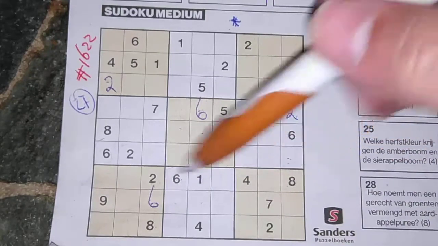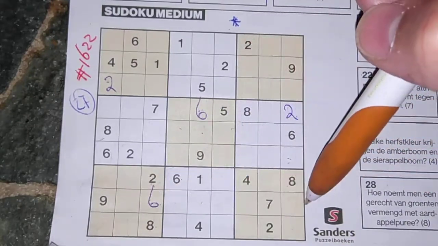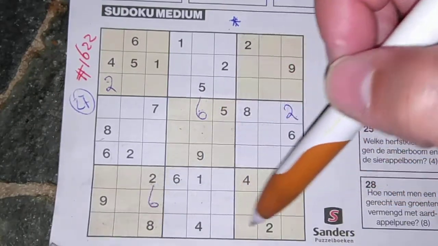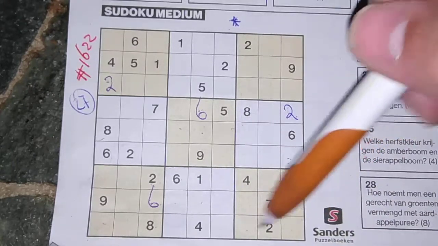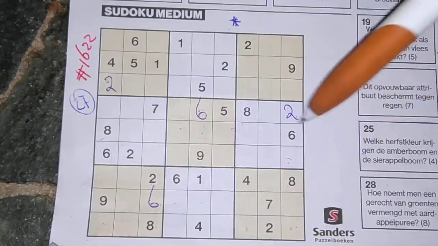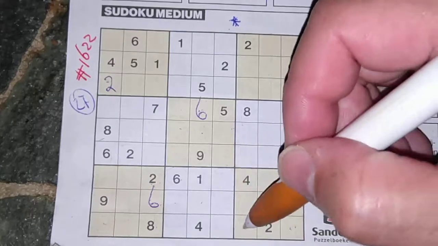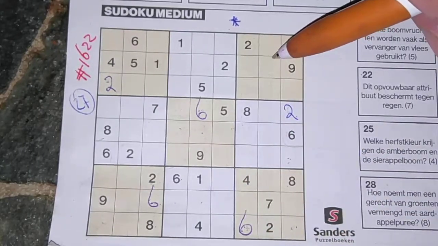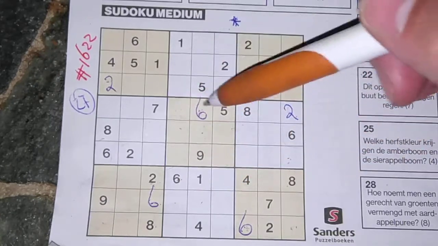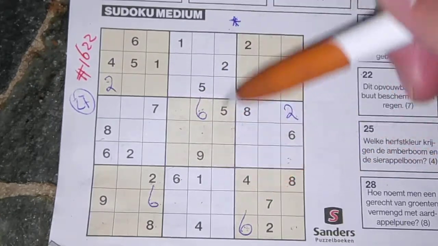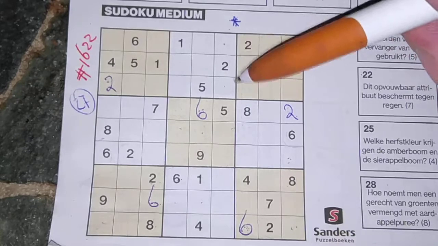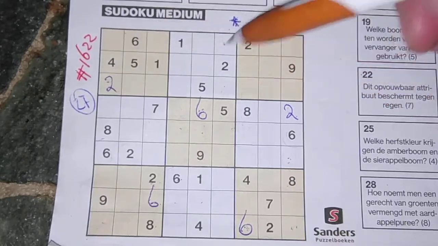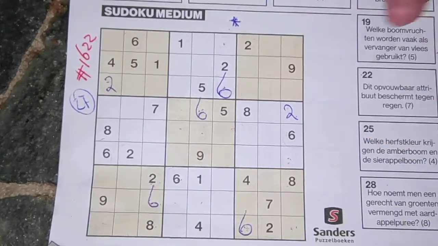6 in this row, 6 in the row below. So in the last row, the only 2 places for the 6 should be here or there. We see here 6, no 6 there, 6 should be there. 6 in this column, 6 in the middle column, so in the column next, only 2 places for the 6 should be here or there. We see here 6, no 6 there, 6 should be here.